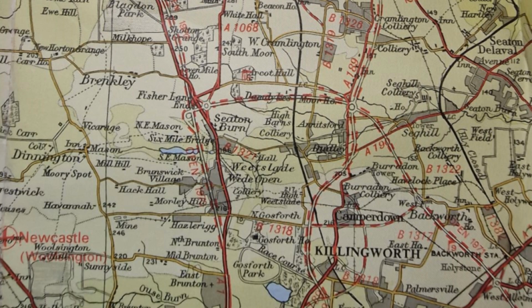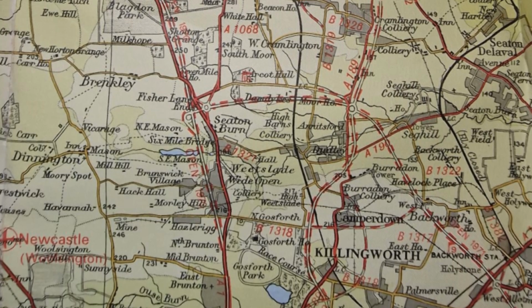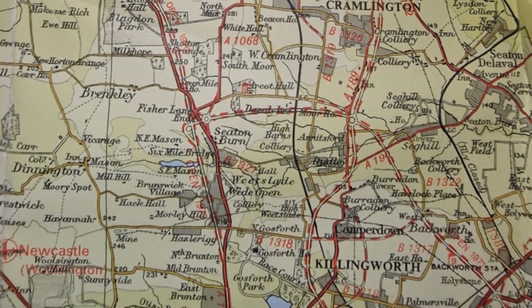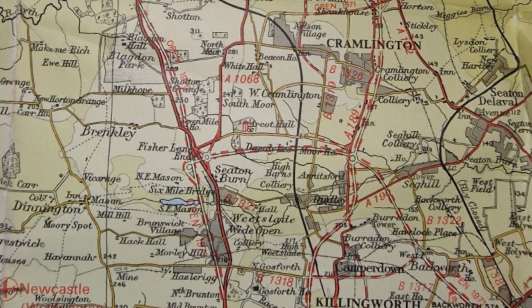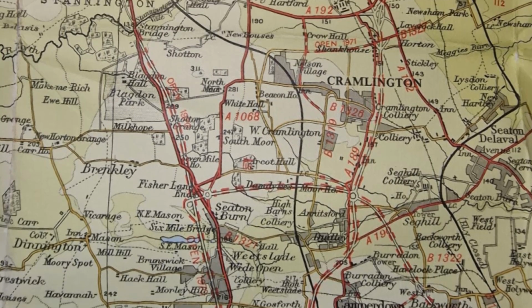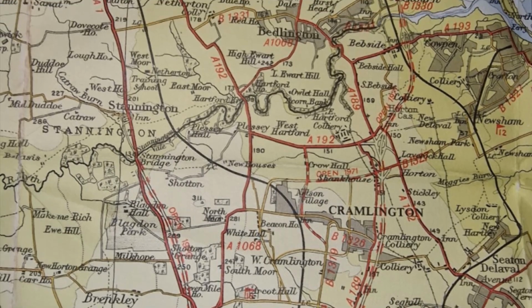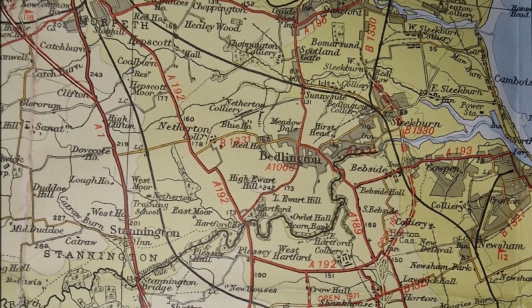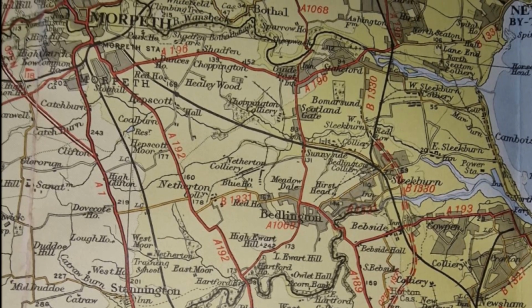A B road is generally a road that is identified as a connecting road between two villages or towns where it's inappropriate to have an A road. B roads were often numbered because there was a primary or an A road route, and you'd prefer to take the A road upgraded route rather than the country lane B road.